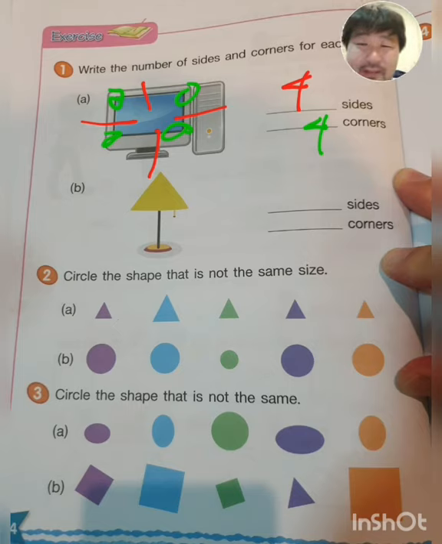And exercise number 2, circle the shapes. Circle the shape that is not the same size. So I will help you with A and then you will do B, okay? So which one is of different size?